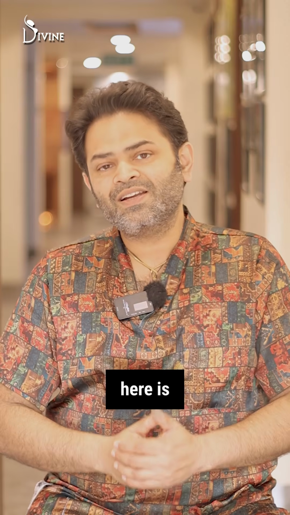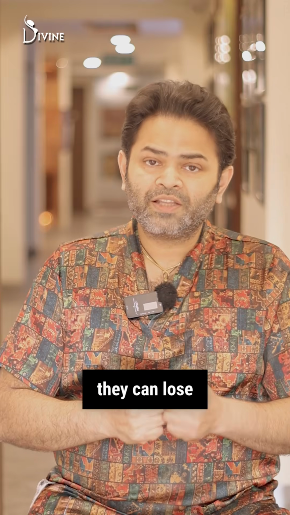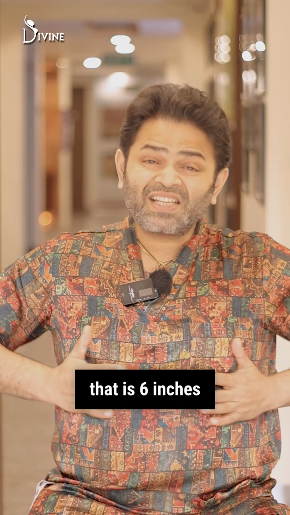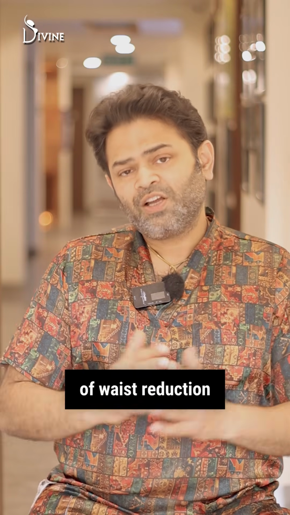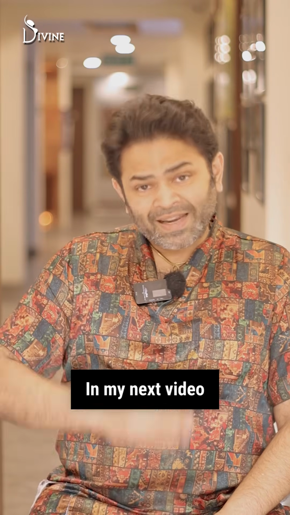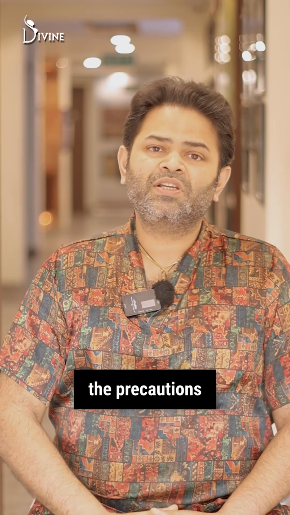The key thing here is the binder. If the patient wears the binder properly, they can lose up to 15 centimeters from the waist, that is 6 inches from the waist. I mean, just imagine how much waist reduction can happen. In my next video, I'm going to talk about the post-operative period and the precautions that have to be undertaken.